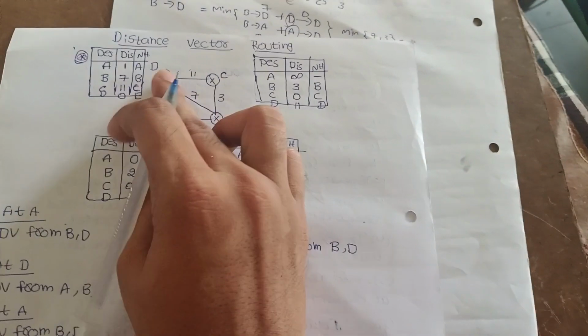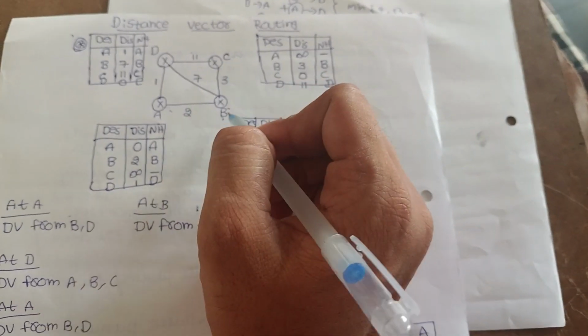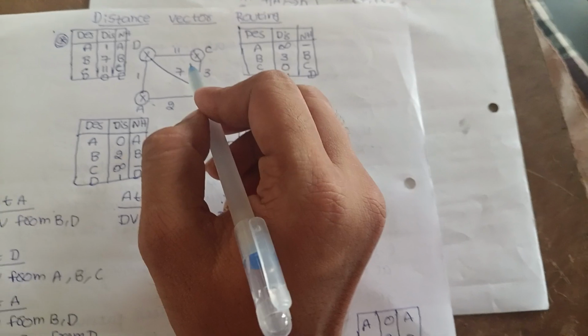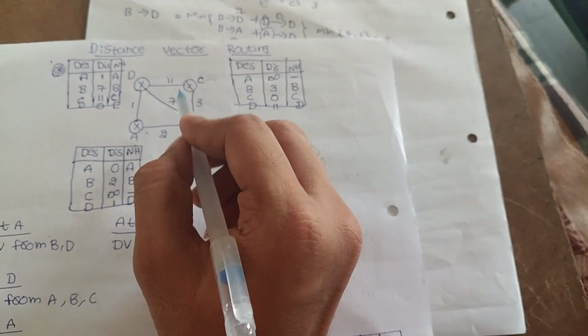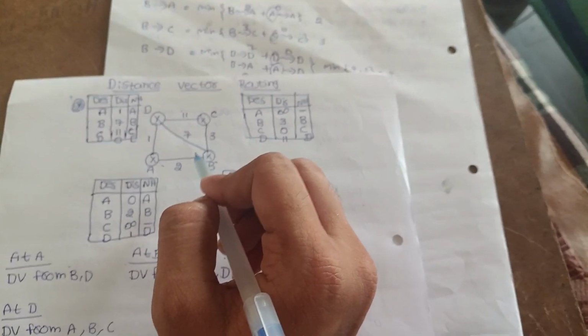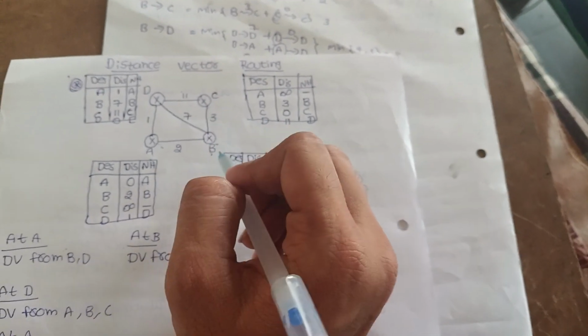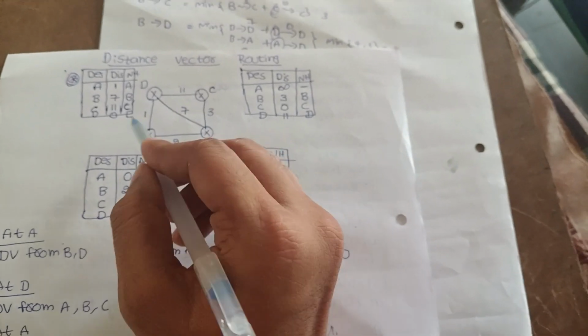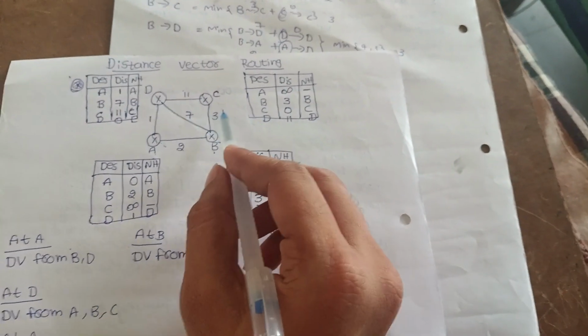Minimum of C to D. We want to find the minimum of C to D. C to D distance is 11, one approach, and another approach is C to B and B to D. We can check C to D long distance 11, C to B, B to D 10 distance. So we can go another approach, C to B, B to A and A to D, 3 plus 2 plus 1, 5. So it is the minimum distance.